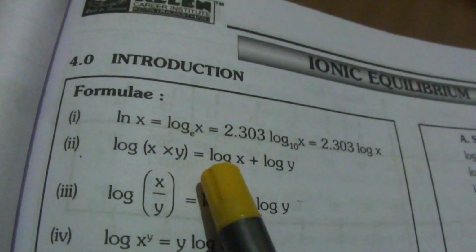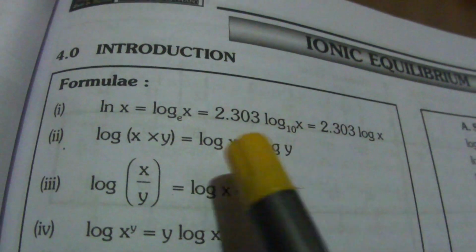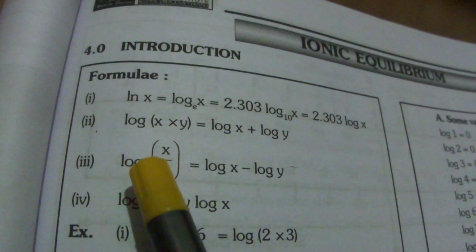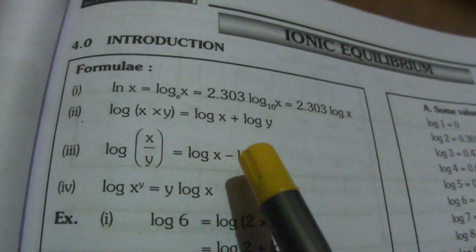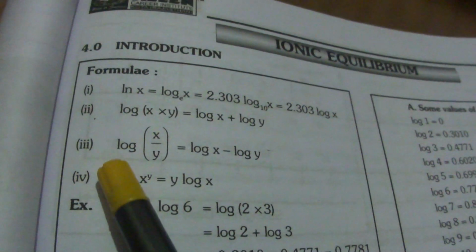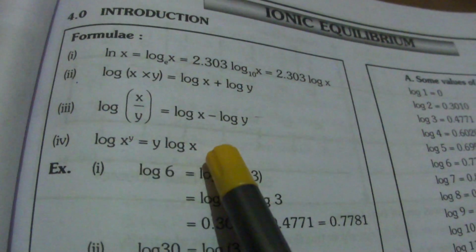And if log x into y, it means log x plus log y. That is, addition of both of the quantities will give you the multiplication. Also log x by y is equal to log x minus log y. And here log x power y: the power will come to the front, so y will come to the front, it becomes y log x.